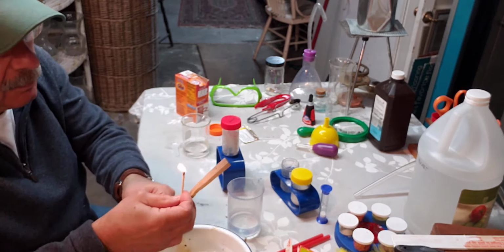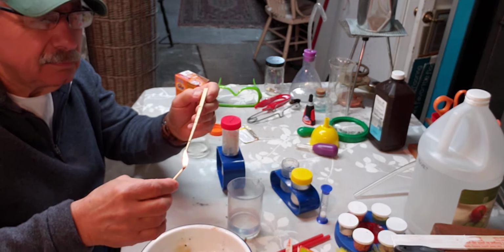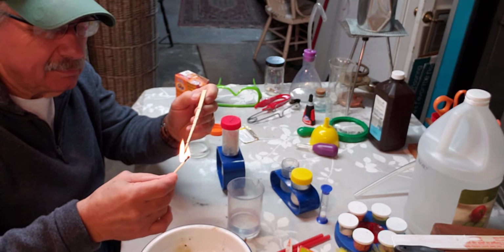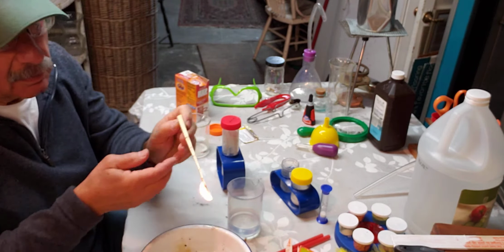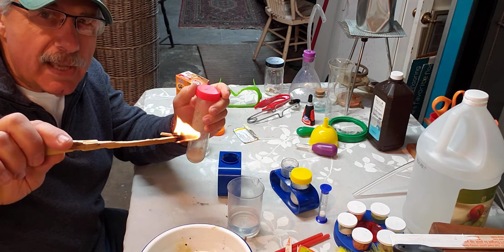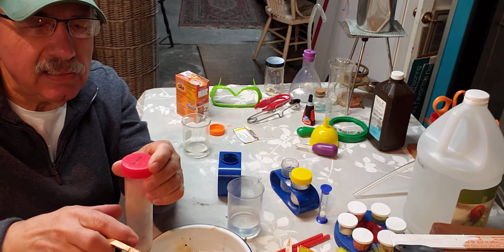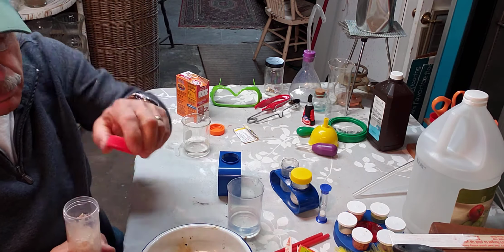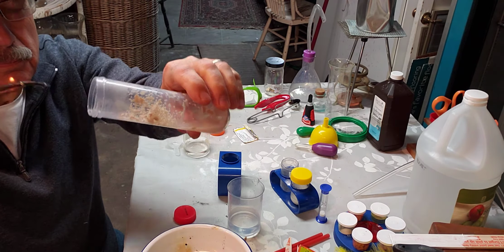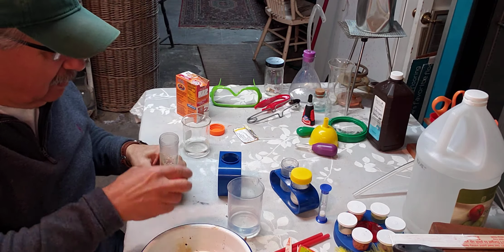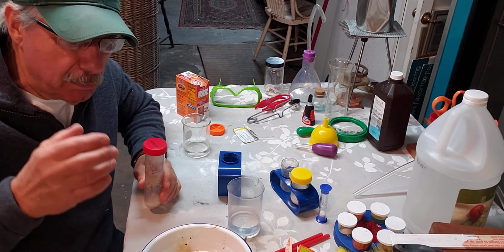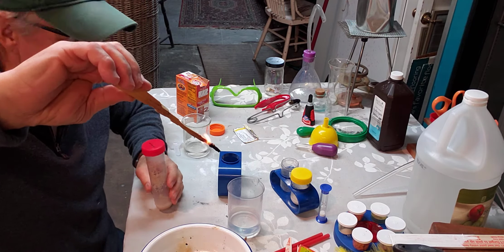Let's get a good one here. Get this burning pretty good. Okay, now I'm going to blow this out, but it'll still have a kind of a red ember in it, and I'm going to put it inside the oxygen and see what happens. You see that? That means we did make oxygen, and you can see how combustible oxygen was because the wood splint burst back into flames. And here now I still have the flame.